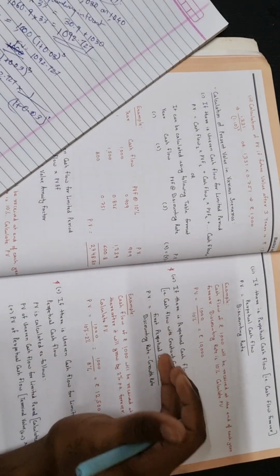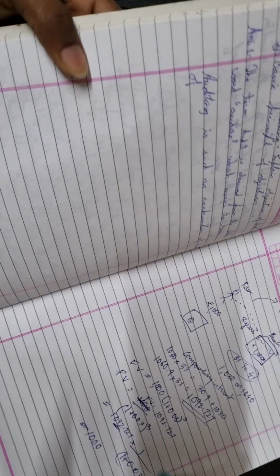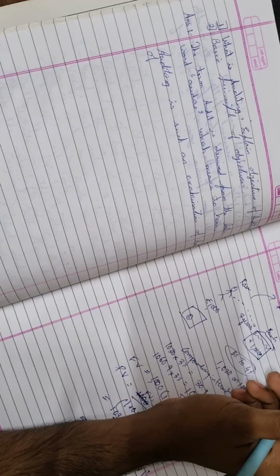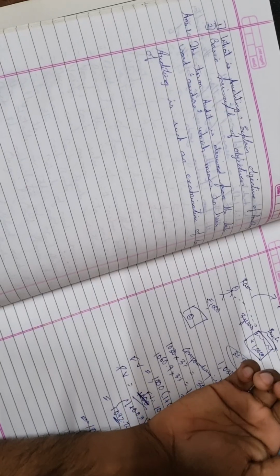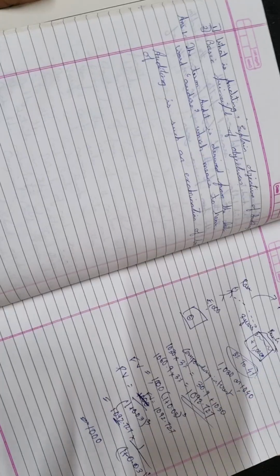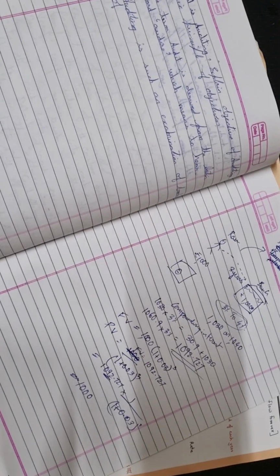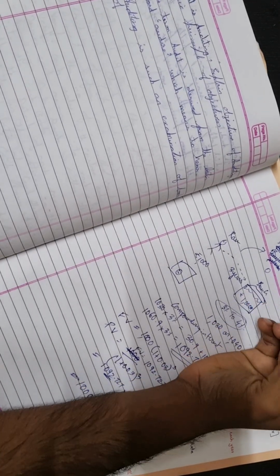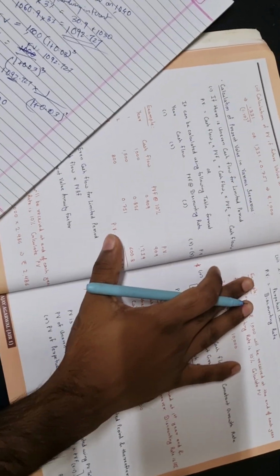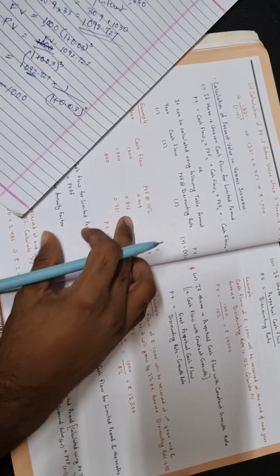Now he wants to find out how much this amount will be worth today. It is future cash flow, and how much will it be worth today, that is on day 0, that we are learning. So what will we do?